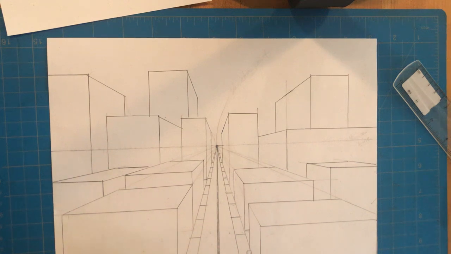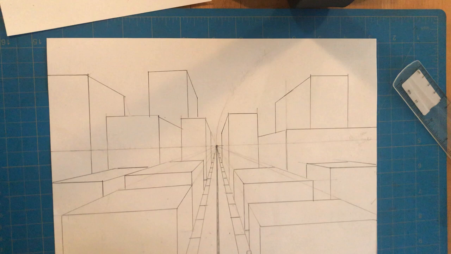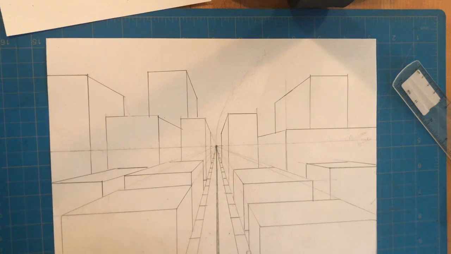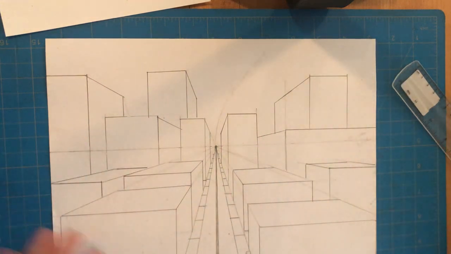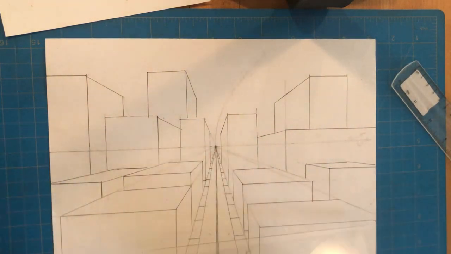So take a picture of it, and you can turn it into Artsonia for day 2, once you have your paper filled up with the buildings.